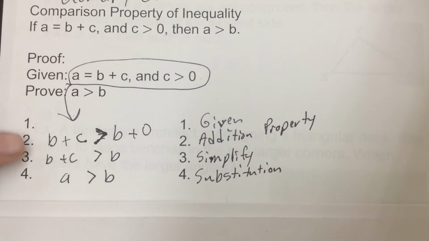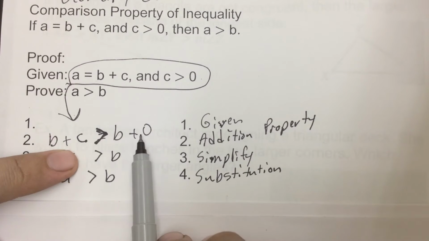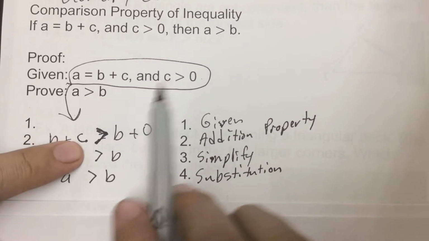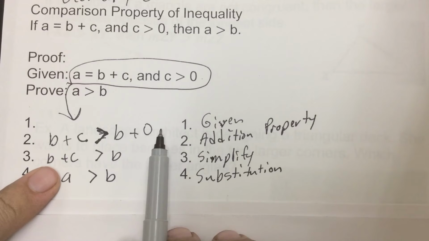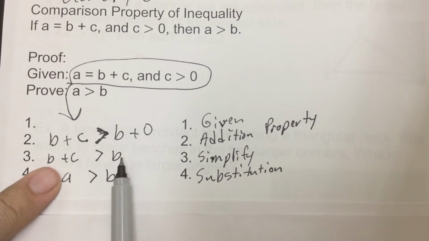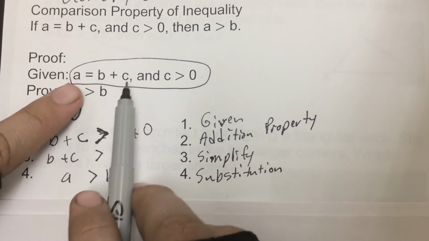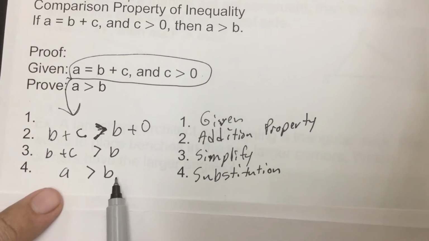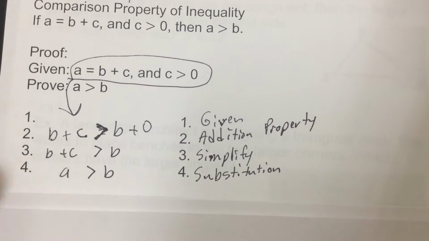Okay, so if we both have B's, they would be equal. If we add C in, well, now this side should be bigger. And if we add 0, that still should be bigger because we know C is bigger than 0. So if we simplify this and get rid of the plus 0 because B plus 0 is still just B, we could then sub in A for the B plus C because we know that's equal and show that A is greater than B. So we just showed that inequality.